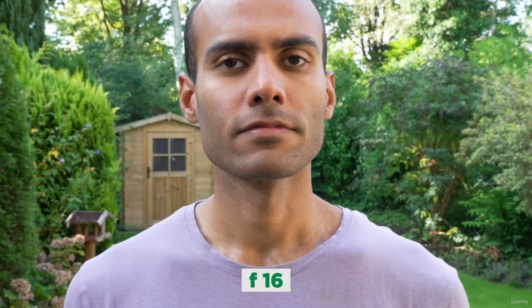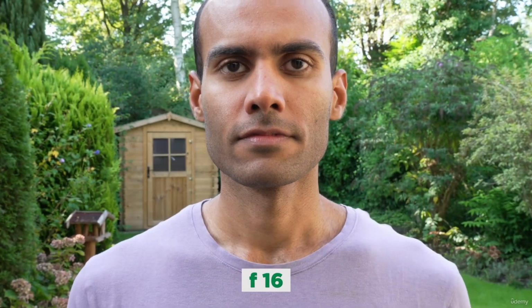Now the aperture also does one more thing. Usually in videos, how cinematic it looks is related to the amount of blur in the background. You see this video is filmed at f2 aperture, and you see how much blur is in the background. The same video filmed at f16, and now you see all the blur is gone. That's what aperture also does.